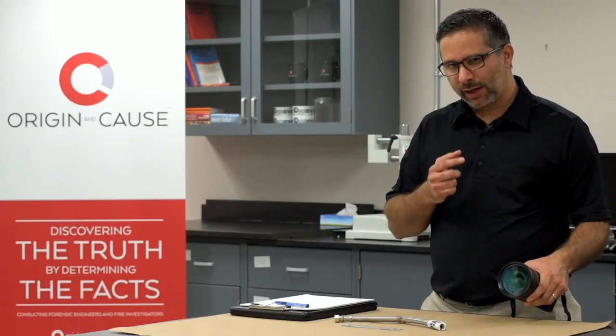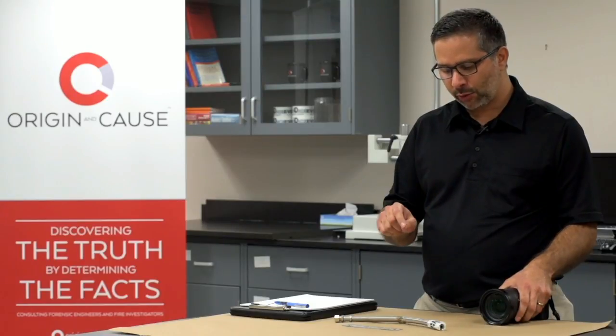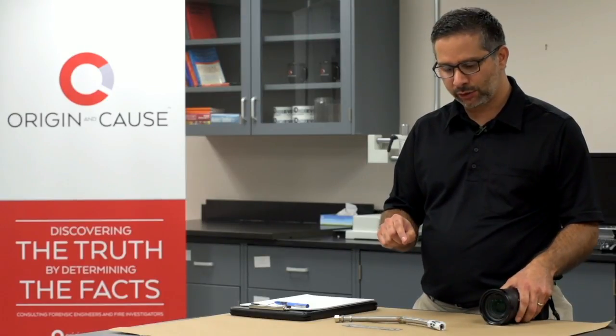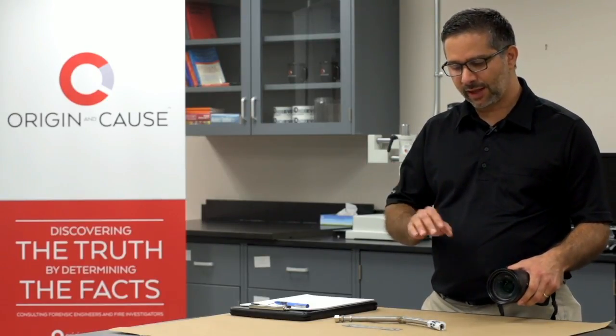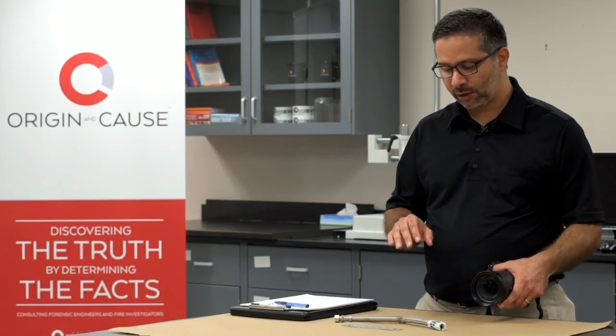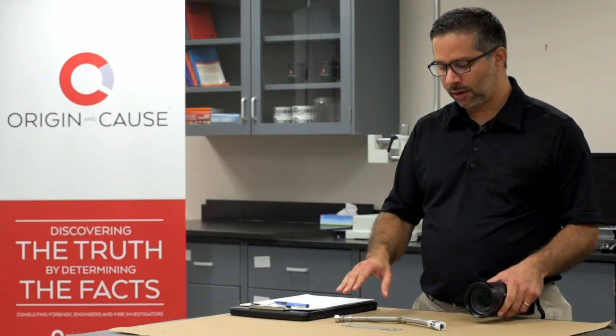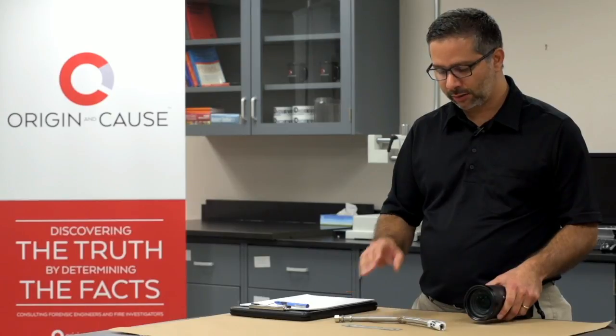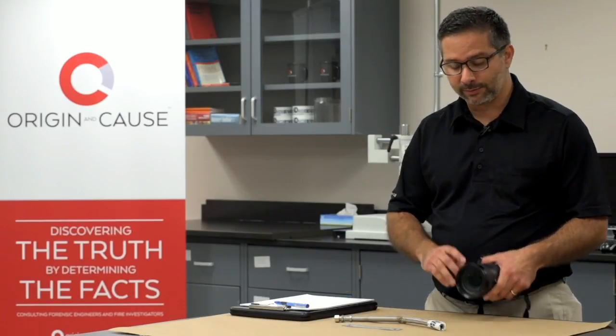The microscope is a great tool to understand how corrosion happens in these braided hoses, but first things first, let's document it, make sure we take some notes, document the manufacturing markings on it. So let's get right to it.